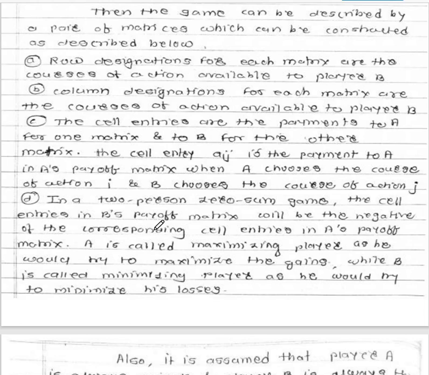Next, in a two-person zero-sum game, the cell entries in the B matrix will be the negative of the corresponding cell entries in the A matrix. Therefore A is called the maximizing player, as he would try to maximize his gain, while player B is called the minimizing player, as he would try to minimize his losses.